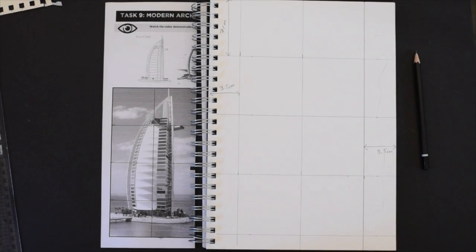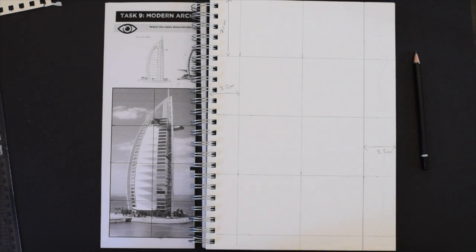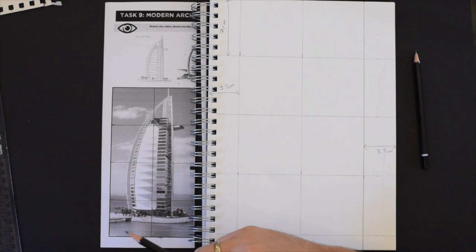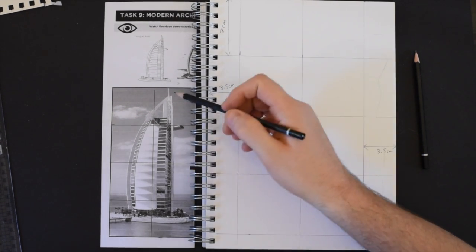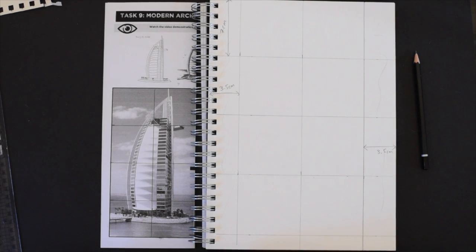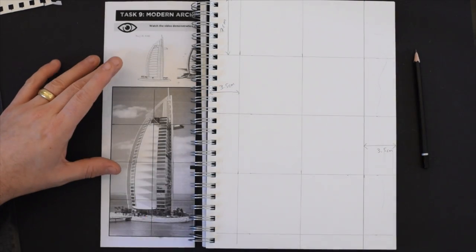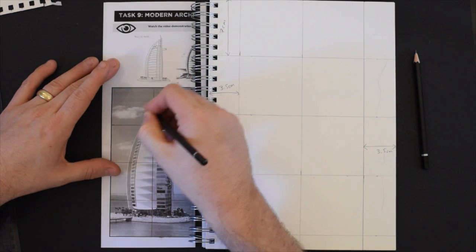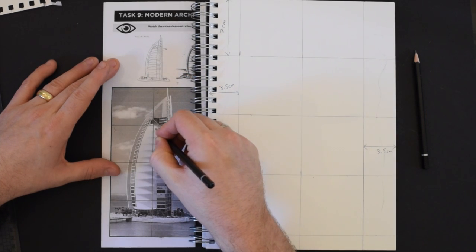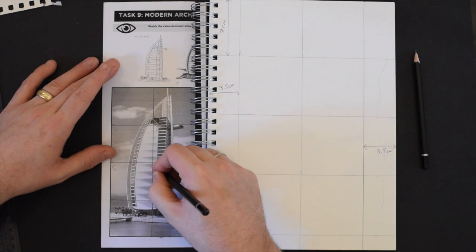Okay, so what we're going to do now is we're going to start our line drawing of the Burj Al Arab building in Dubai. So this is a hotel in Dubai, which has got this incredible style of modern architecture. We're going to use the grid method as we've done before, so if it helps you, you can just very lightly number up your grids to let you know which box you're working on at a time.